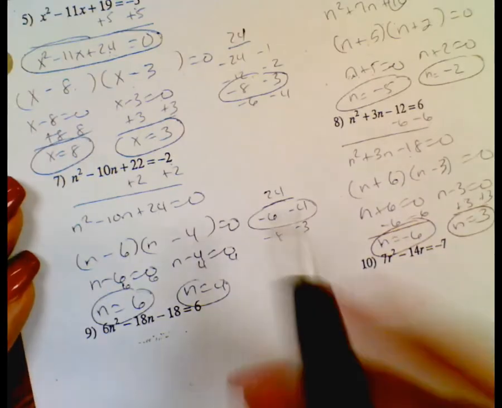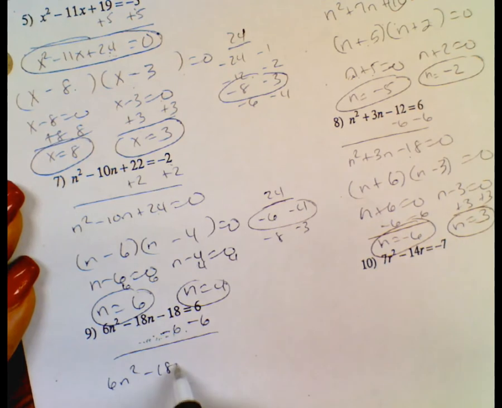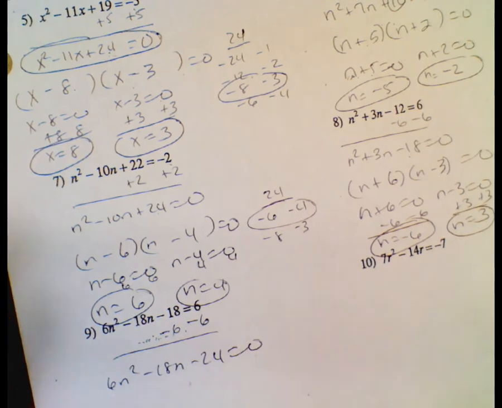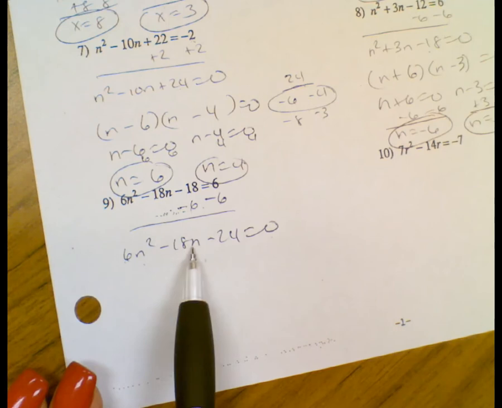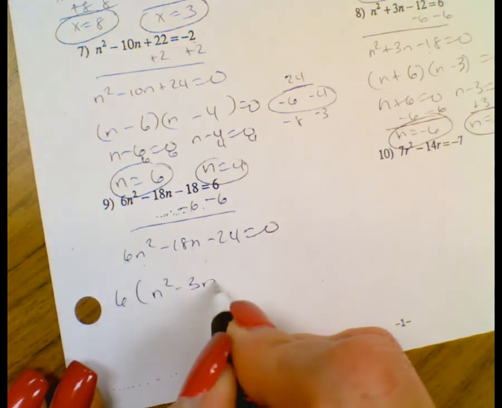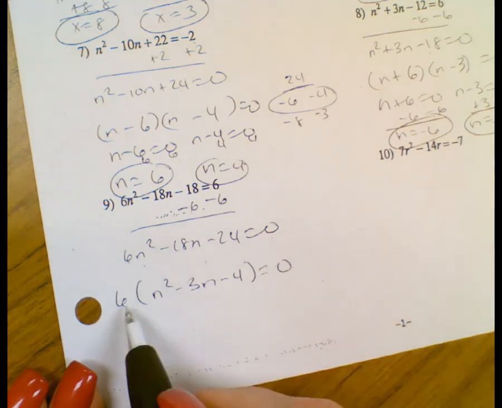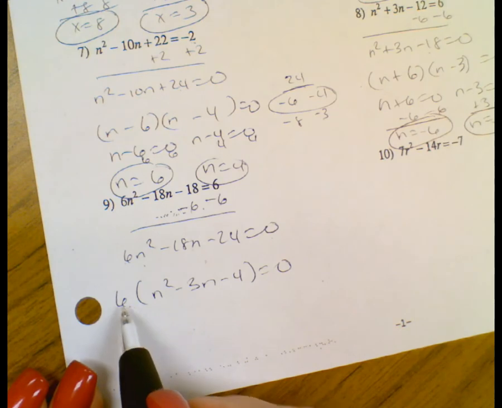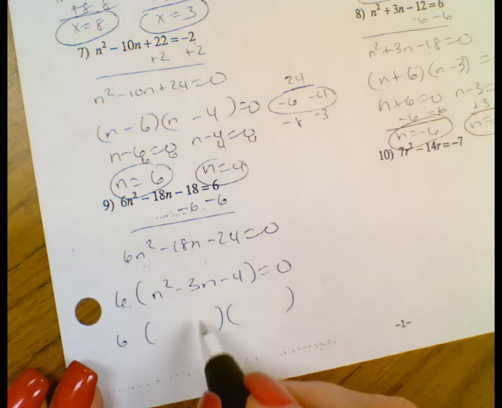So this one down here, we're going to subtract 6. Now this time these numbers are too big. Anytime you have a number bigger than 1 here, you should see if there's a GCF. And there is a GCF. 6 goes in all of these, so you should remove that. Now we have easier numbers to factor. And since 6 doesn't have a variable, you don't even have to worry about it when you're solving. So I'm going to write it down, but you're not going to set it equal to 0.